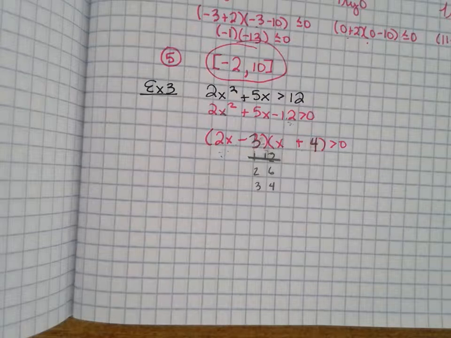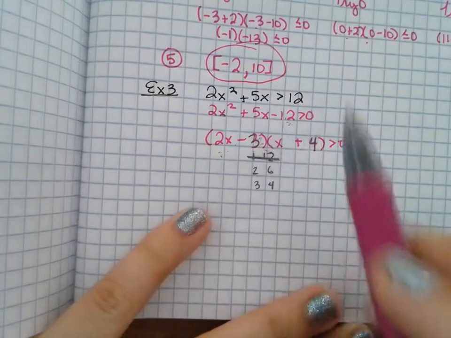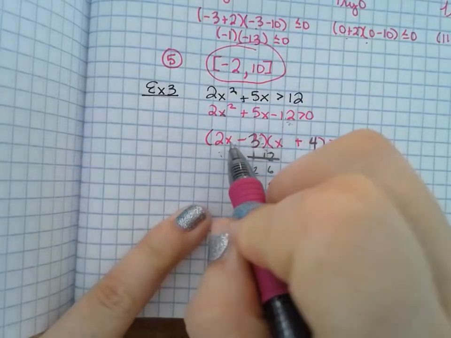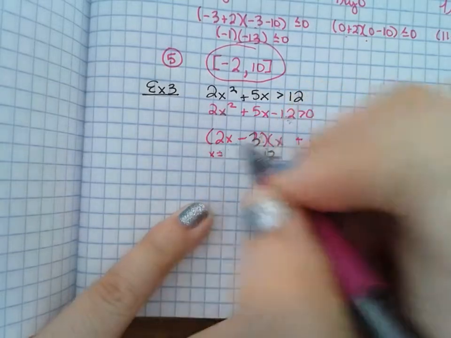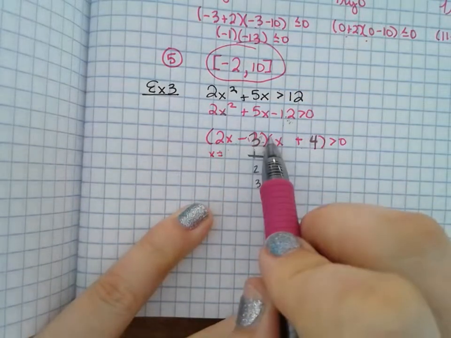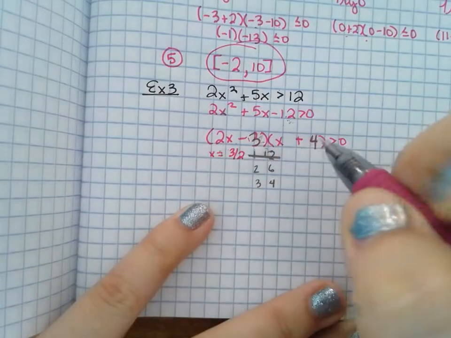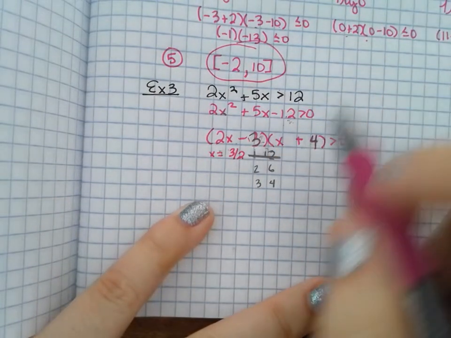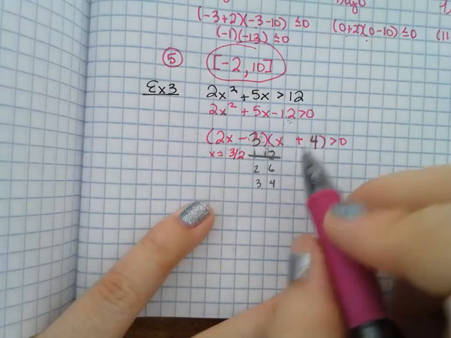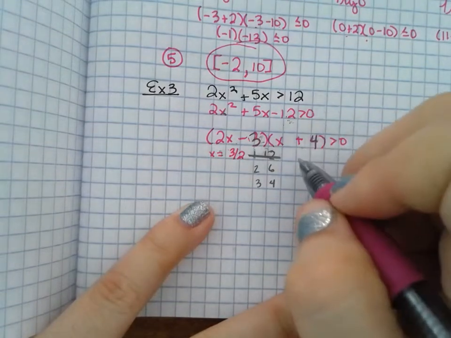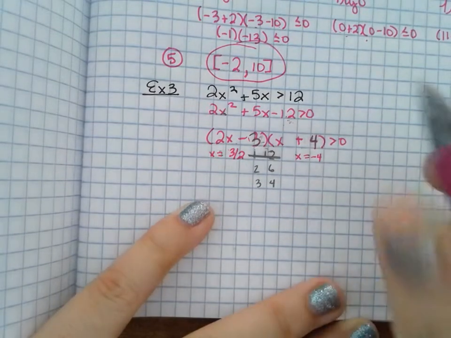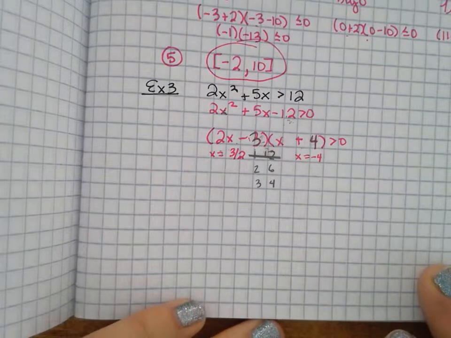Okay? So now let's set each of these pieces. When I solve this for 0, what is this going to be? We're going to end up adding the 3 and then dividing by the 2. So this is a positive 3/2. Over here, if I solve this for 0, I would get x equals -4. You with me so far?